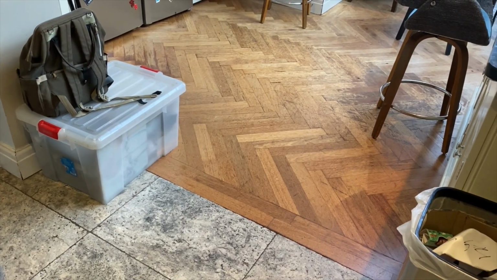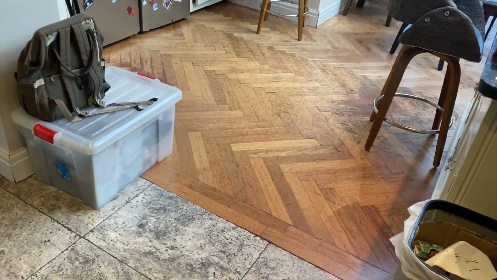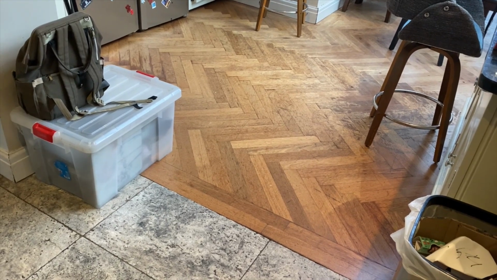Maybe I should turn this place into like a utility room.